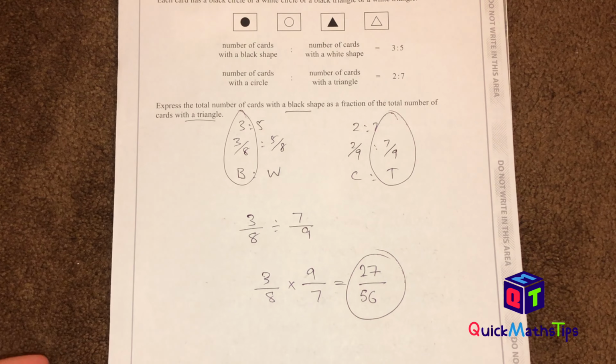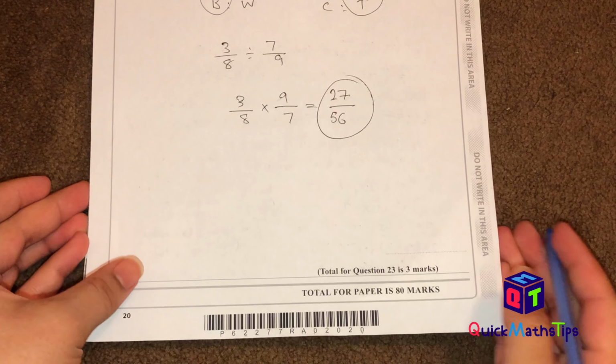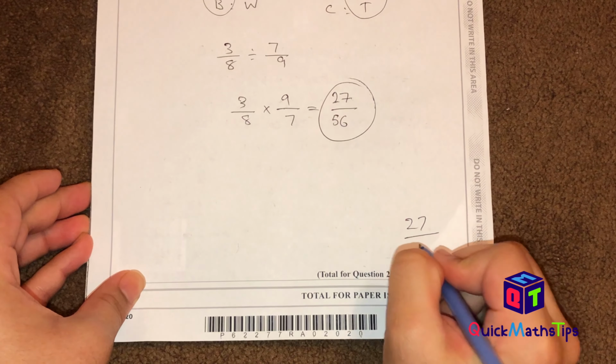Very straightforward question. Doesn't require too much working out. It's only 3 marks.